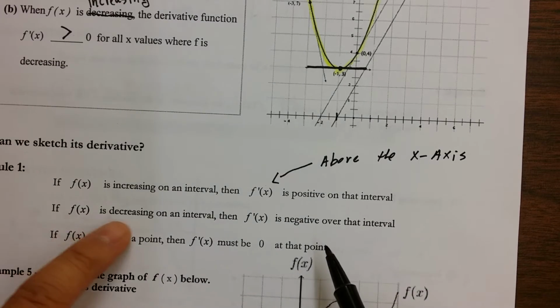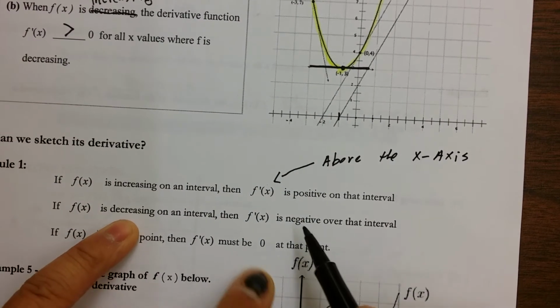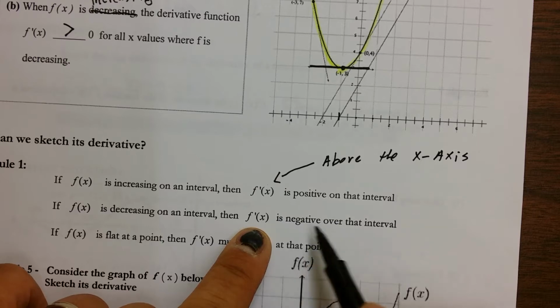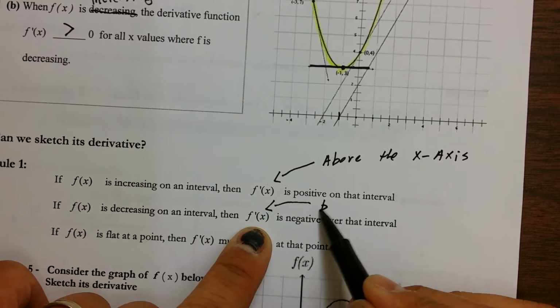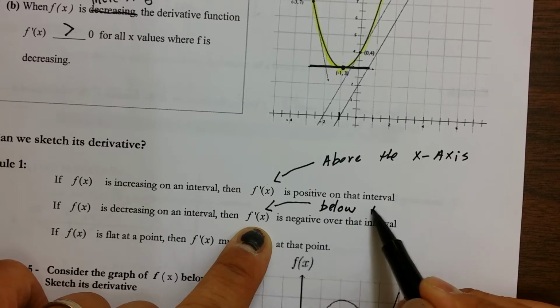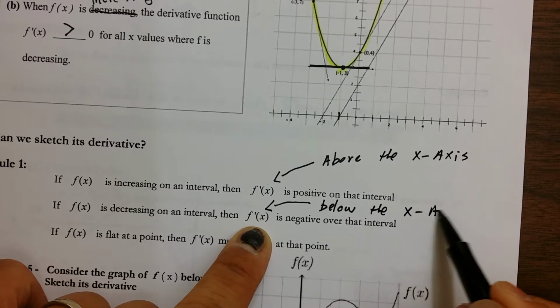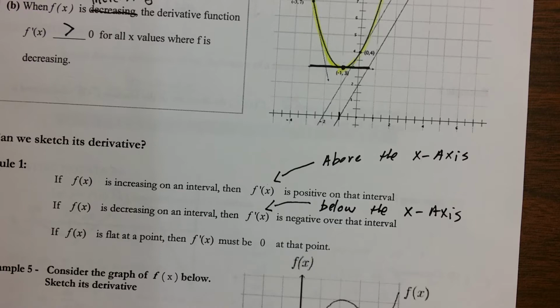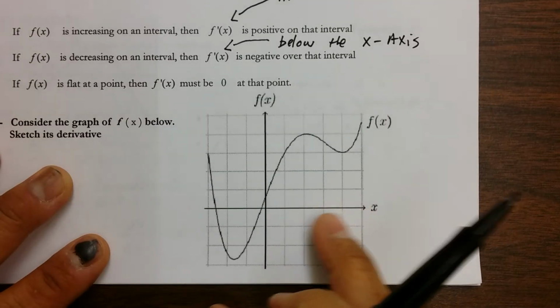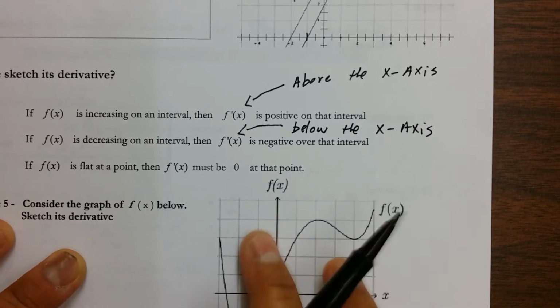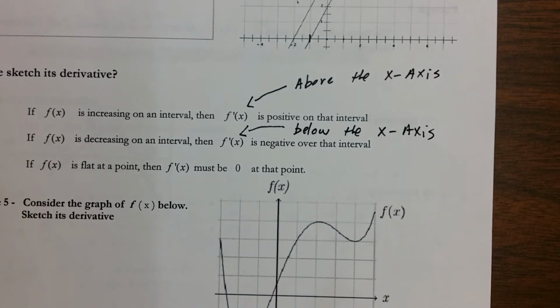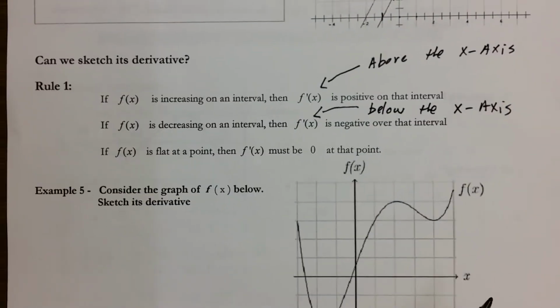If the function is decreasing, then the derivative value is negative. What does that also mean? Graphically, this is going to be below the x-axis, because any negative number is below the x-axis, and any positive number is above the x-axis. Keep that in mind, and you're going to be all right.